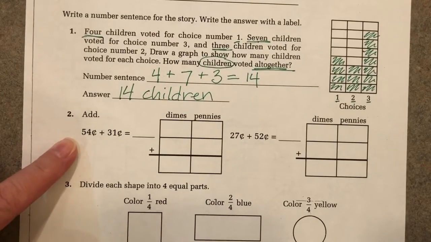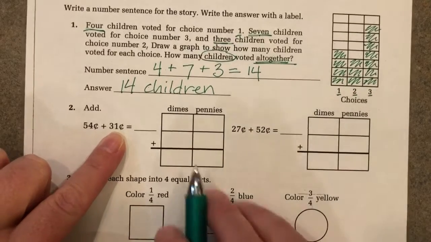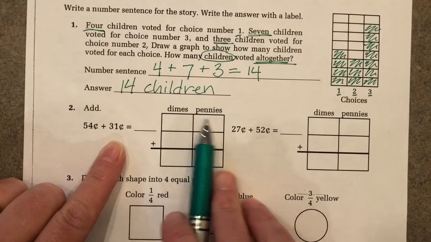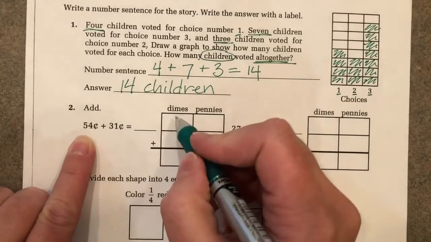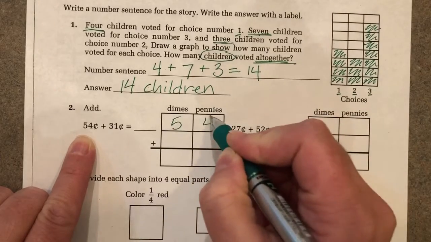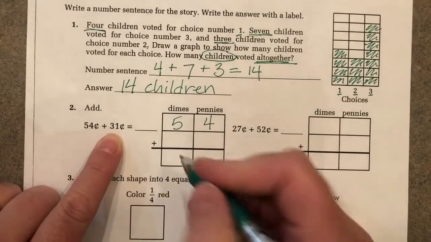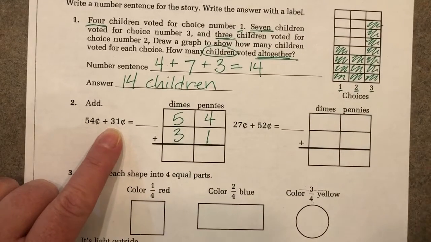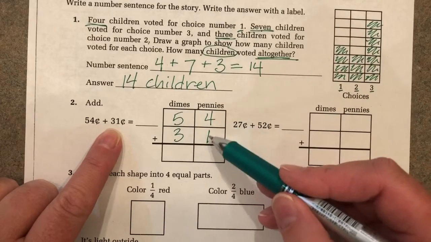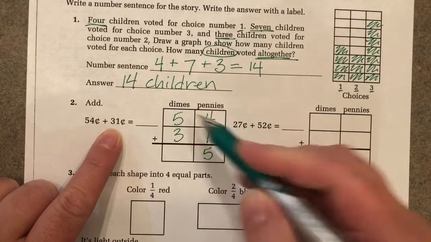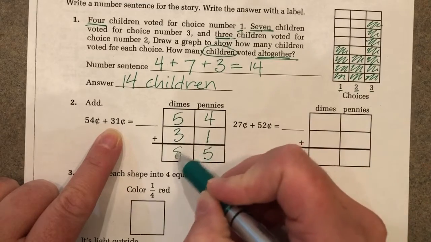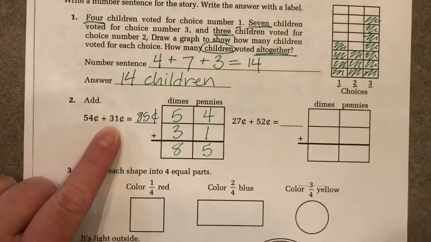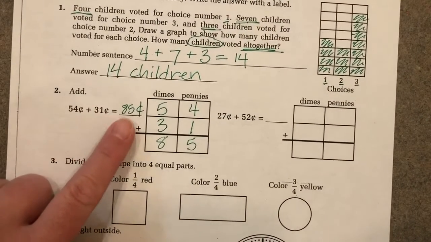Add 54 cents plus 31 cents. So put it in the graph. Dimes and pennies. If we're making 54 cents, we have 5 dimes, 5 tens, and 4 ones. If we're making 31 cents, we have 3 tens and 1 penny. Add them up. Pennies equal 4 plus 1 is 5. 5 plus 3 is 8. 85. Make sure you get your money symbols on there. 85 cents. Must have that.